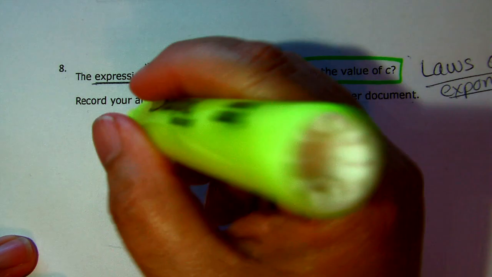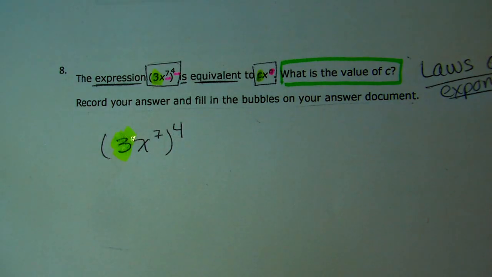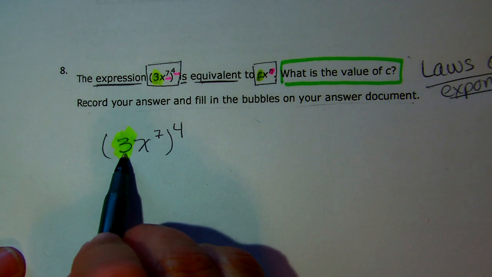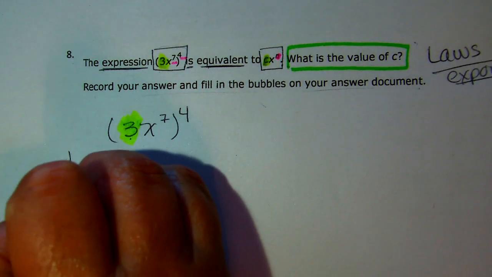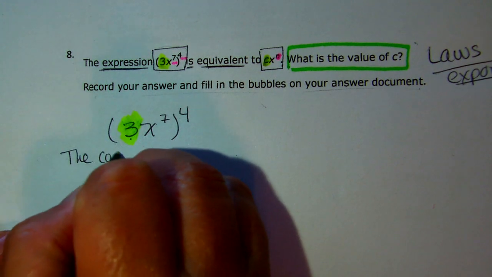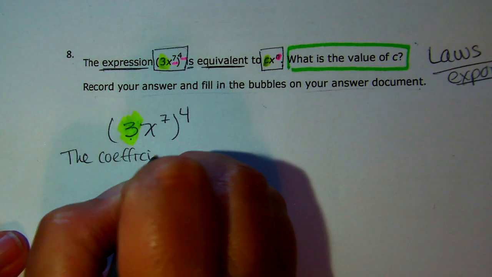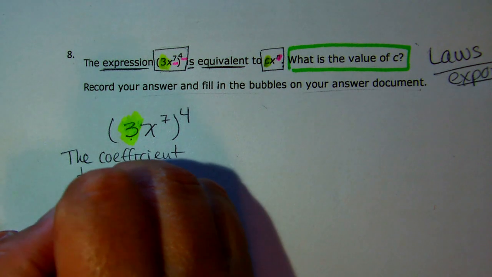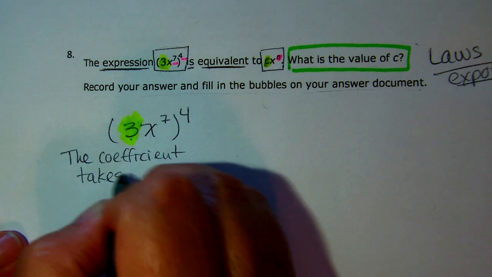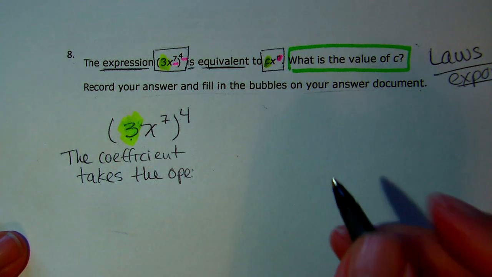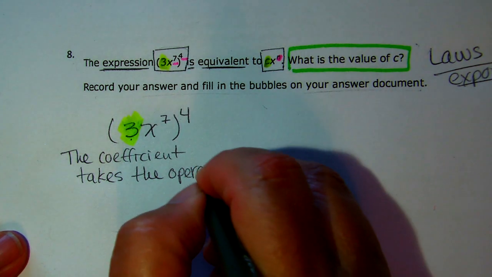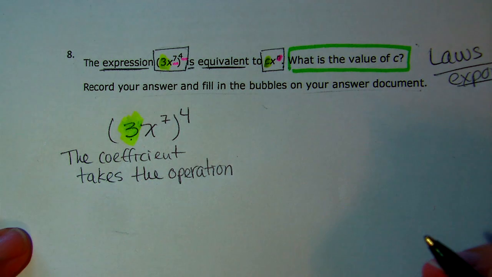Now, you've been doing also bell ringers with laws of exponents. What do we say happens with the coefficient? Remember what we've said? That the coefficient takes the operation. Remember, everything I write, you write. Takes the operation.